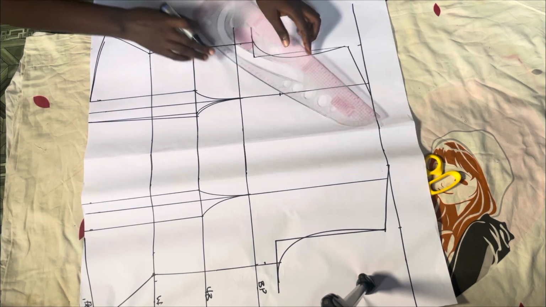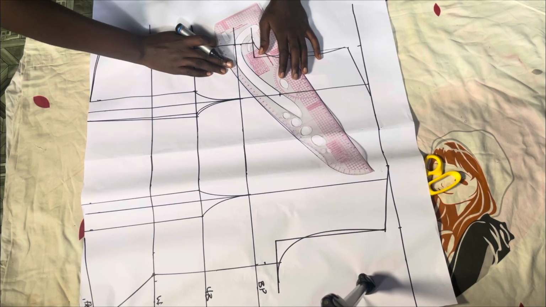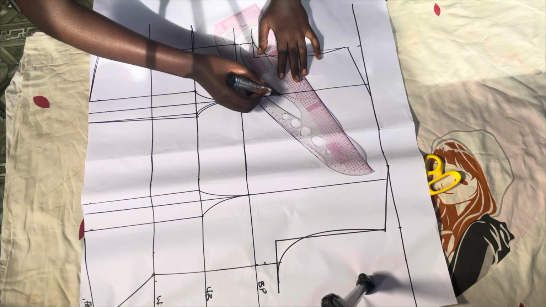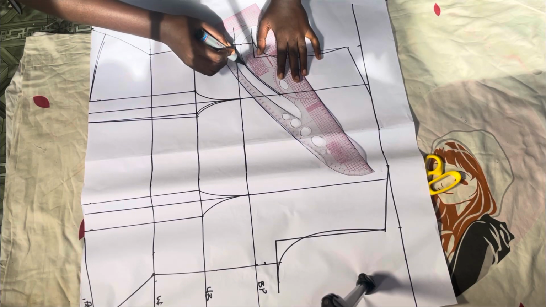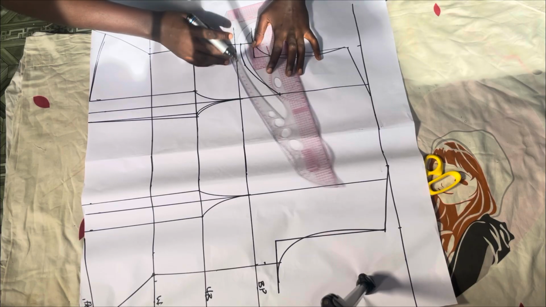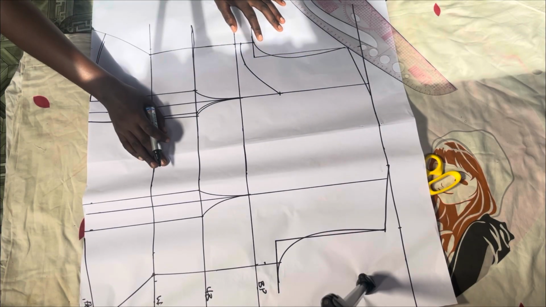I'm going to go ahead to take my curved ruler, and I'm just placing this on this point here. So from that mark we made here, we're going to curve this all the way to that 1 inch we came down by. So I'm just curving this all the way. So this is what we have now.